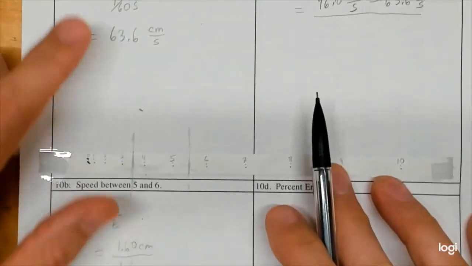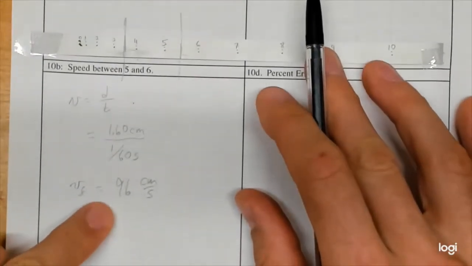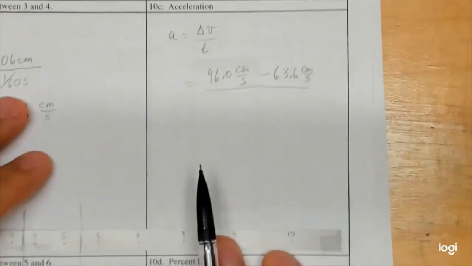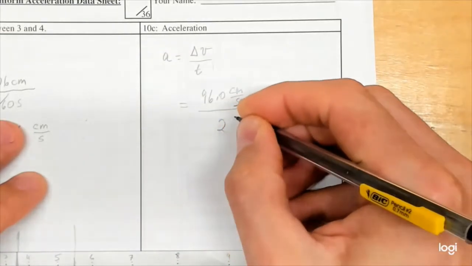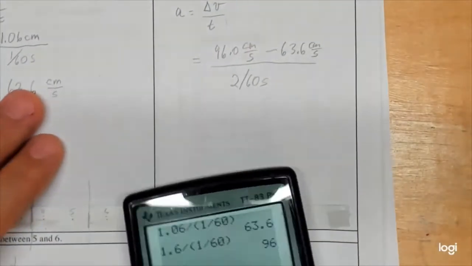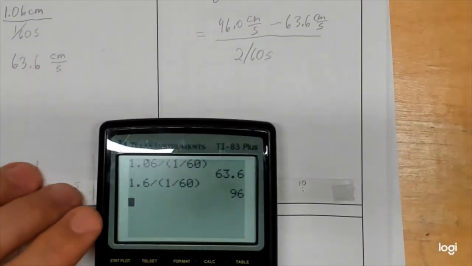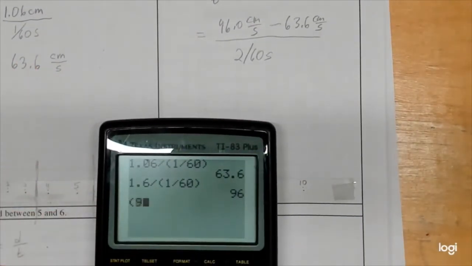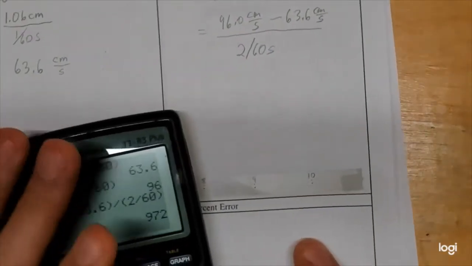In other words, between this velocity and that velocity is 2/60ths of a second. So now I'm going to go ahead and make that calculation. So I'll use some parentheses, 96 minus 63.6 divided by, again parentheses, 2 divided by 60, enter, and I get 972.